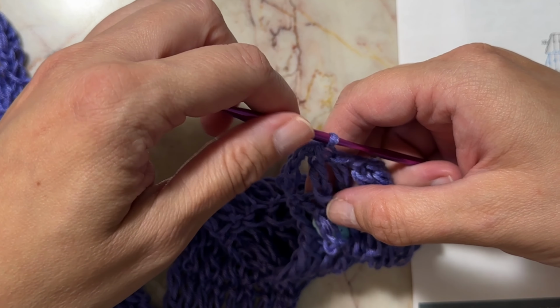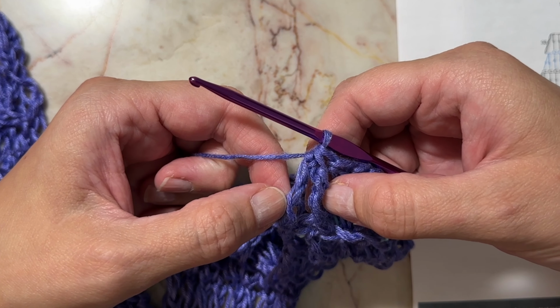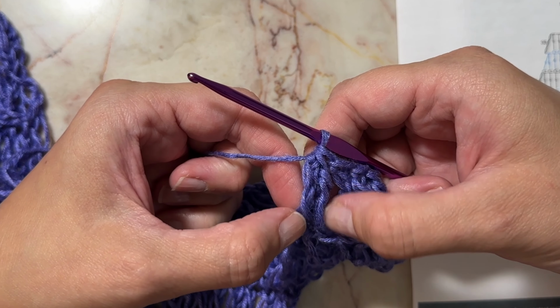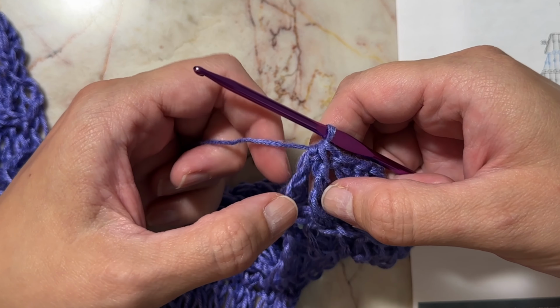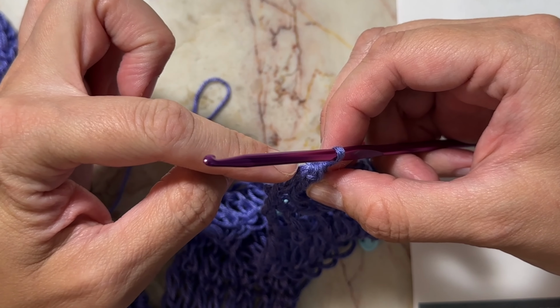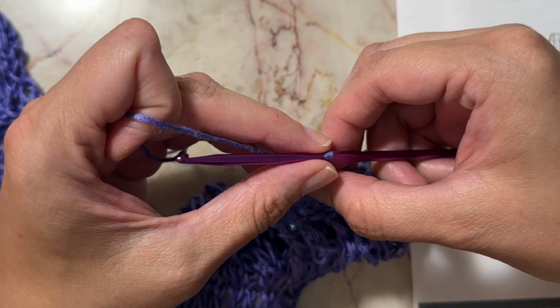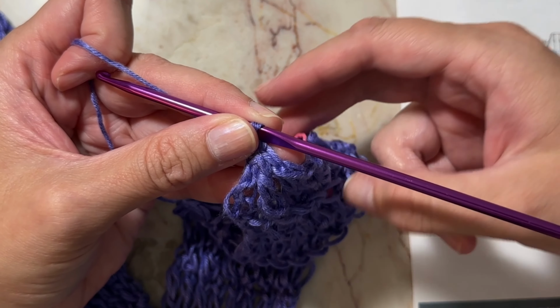And as you can see, we still have the 2 stitches from here, our posts. However, one of the stitches that was up here is now missing. And that's how you make TR2 together decrease.